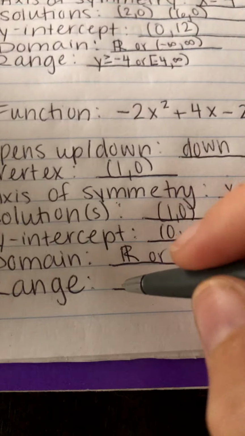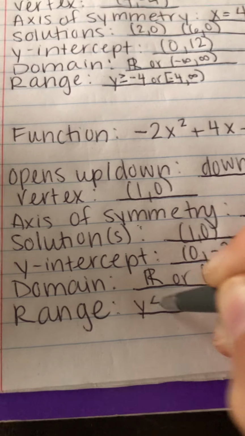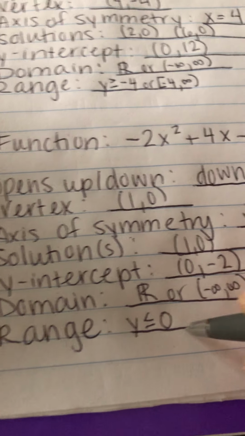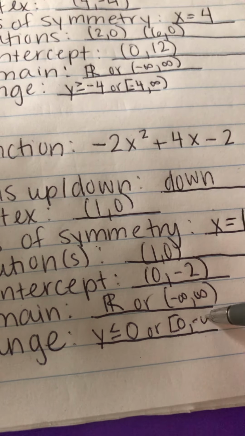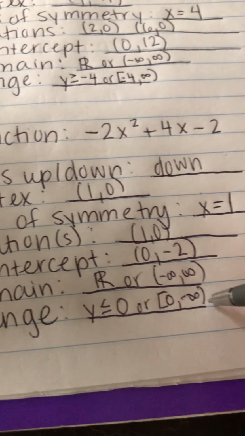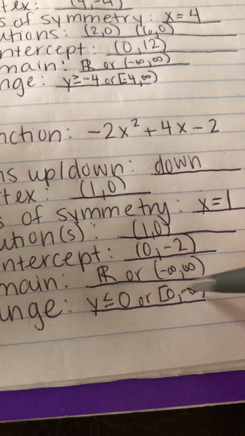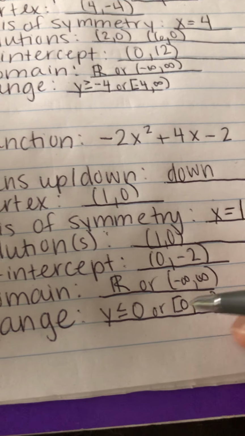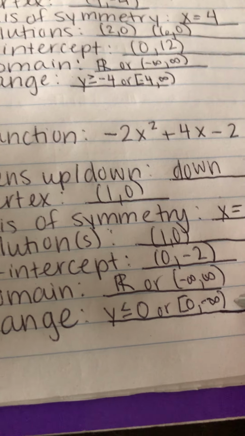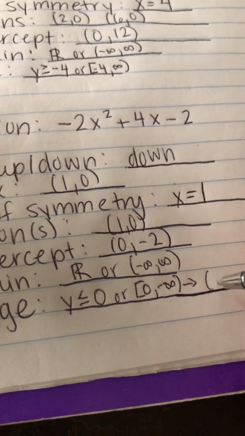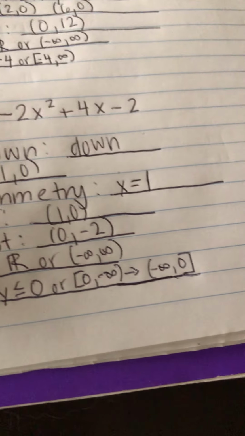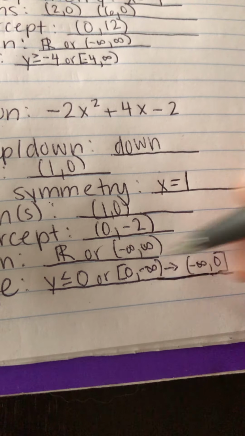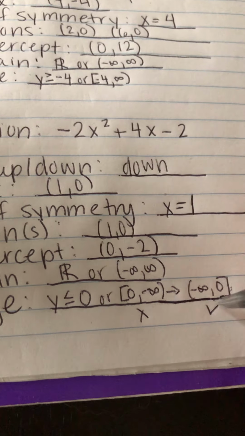So we're going to call this y is less than or equal to 0, or we can include 0, but we're going to -infinity. Now, when you write this, technically you're supposed to write this in order from least to greatest. So instead of writing from 0 and down, we're actually going to change it, and we're going to write from -infinity to 0, because we always want to go in order from least to greatest. So even though I would accept this, this is the proper way to write it. So we're going to kind of say this one's wrong, this one is the right way.